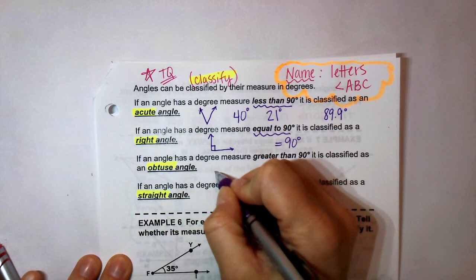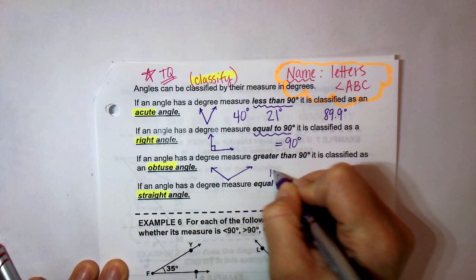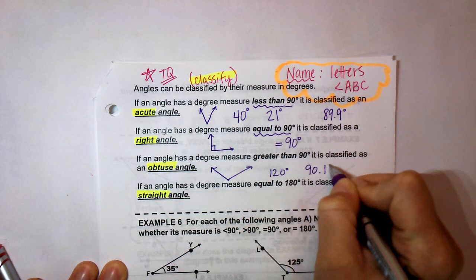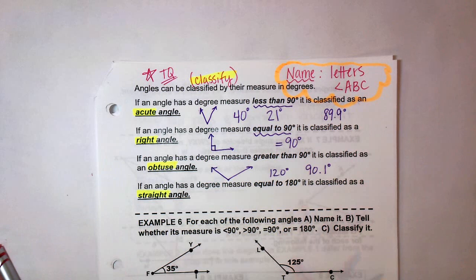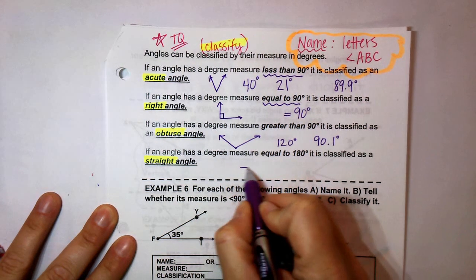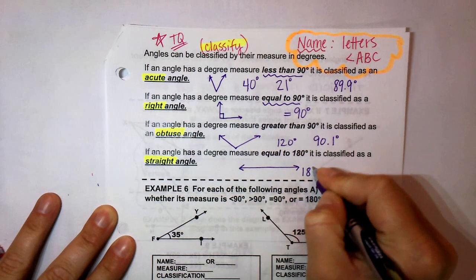All right, obtuse means we're bigger than 90. Something like 120 or 90.1. It's still bigger than 90. And then the weirdest one, just a line. And in geometry, 180 will be like the magic number for everything.